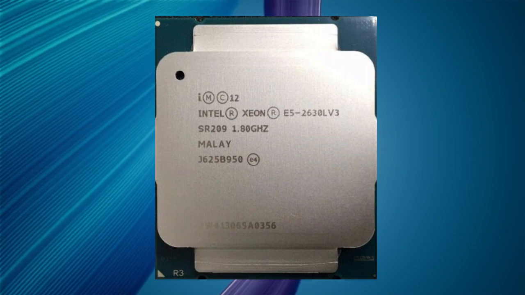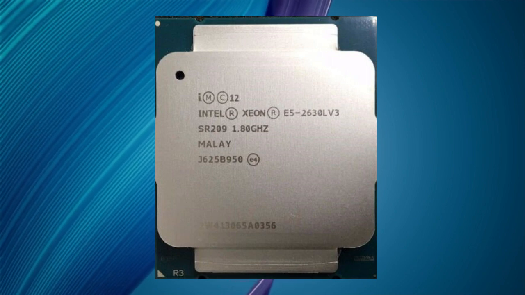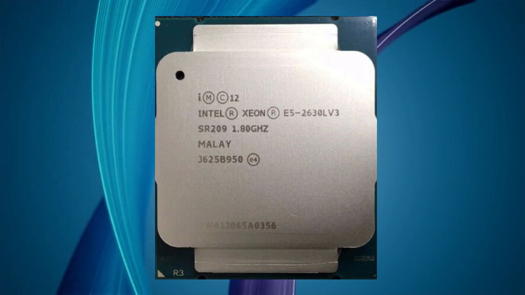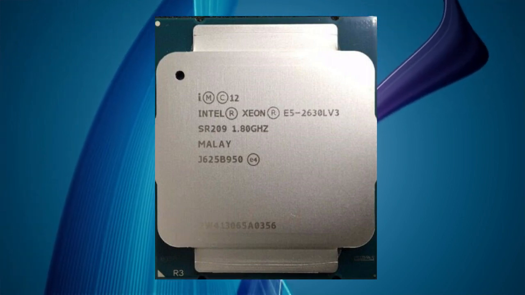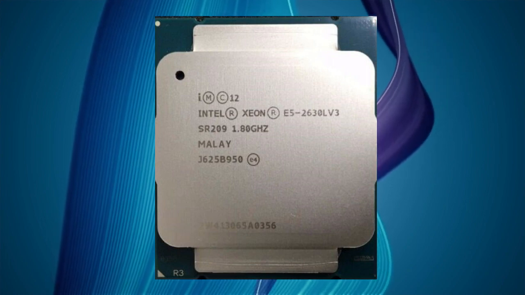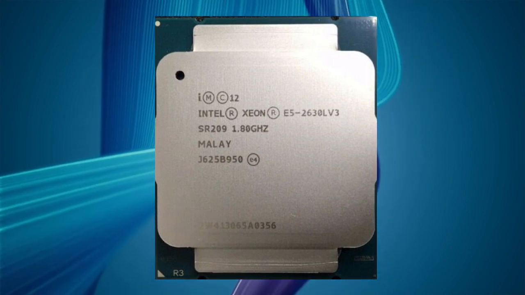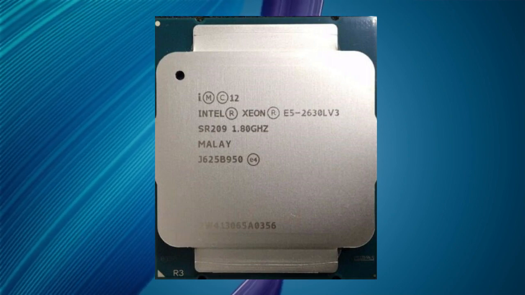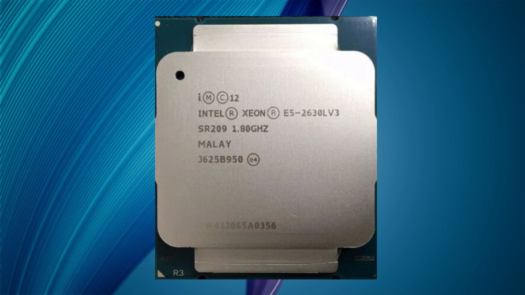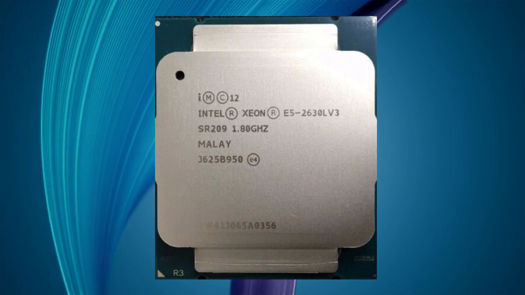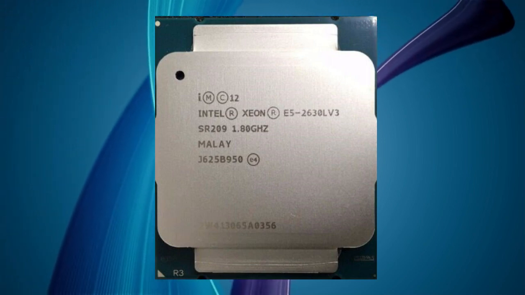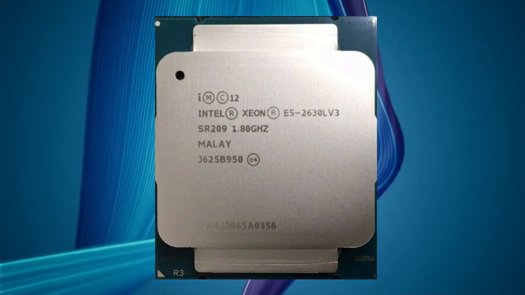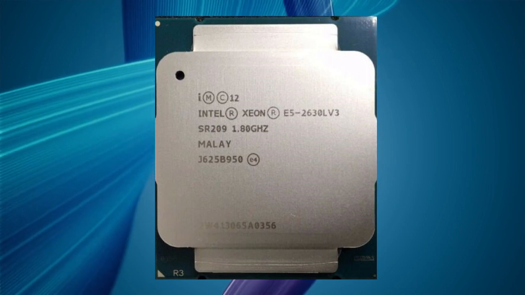Cache: the CPU features 20 MB of cache, which is divided into 3 levels. The first level of cache is the L1 cache, which is split into 2 separate caches, one for data and one for instructions. The data cache is 32 KB in size, while the instruction cache is 32 KB in size as well. The second level of cache is the L2 cache, which is 256 KB in size. The final level of cache is the L3 cache, which is 20 MB in size.